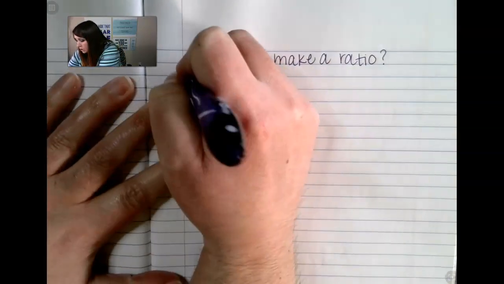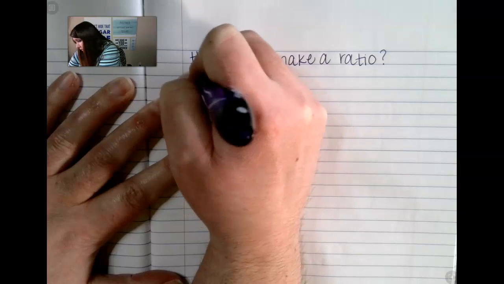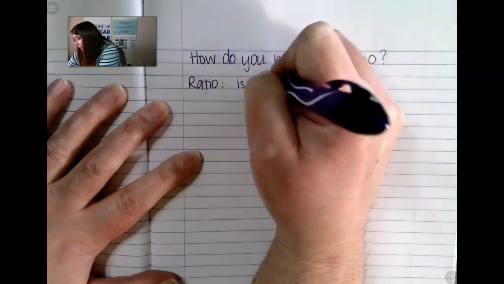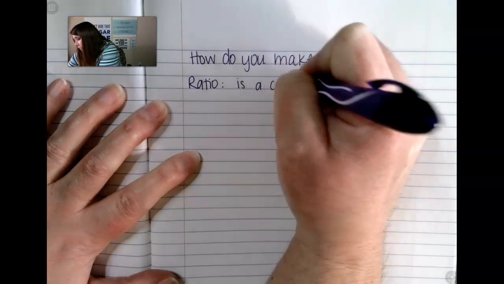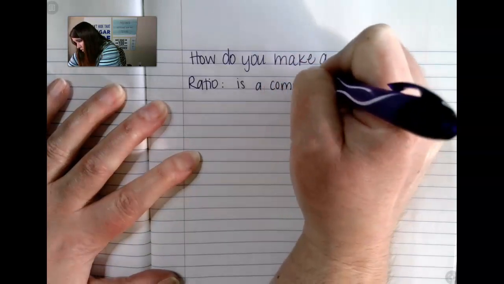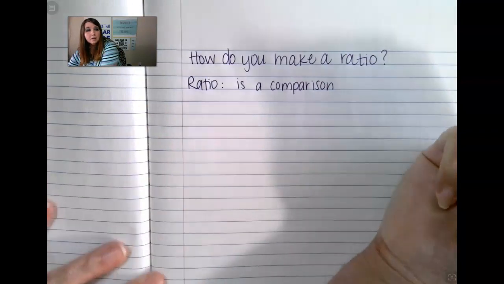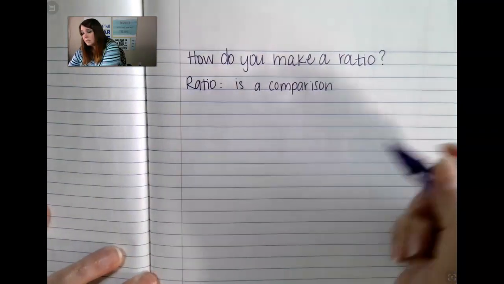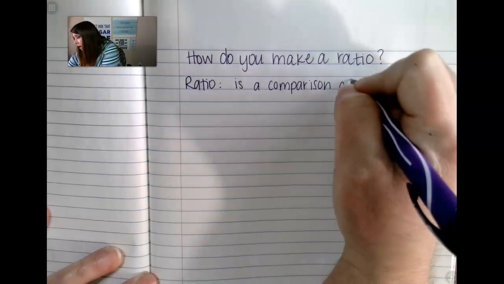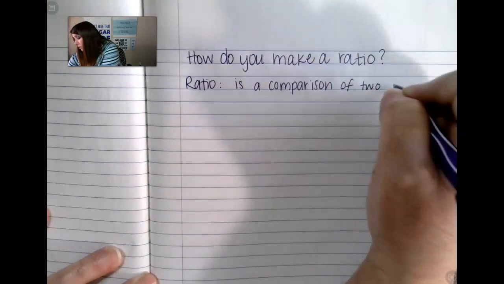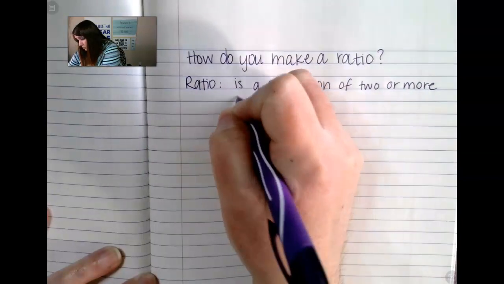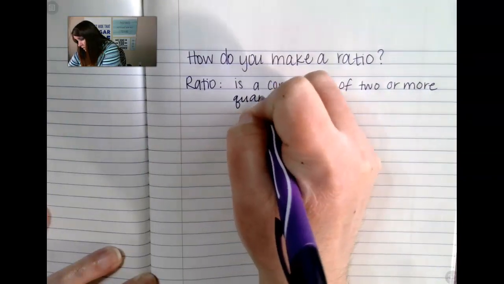So a ratio is a comparison. It's comparing two or more quantities. So it's a comparison of two or more quantities.